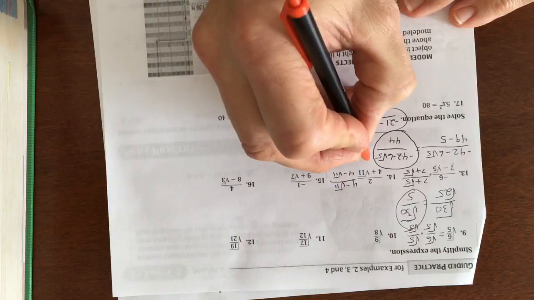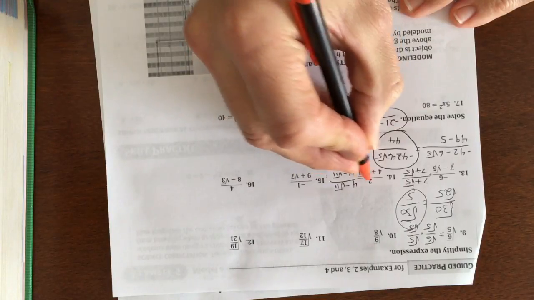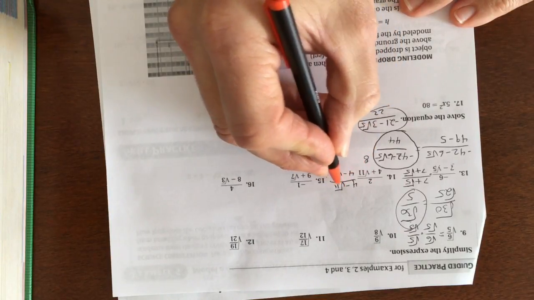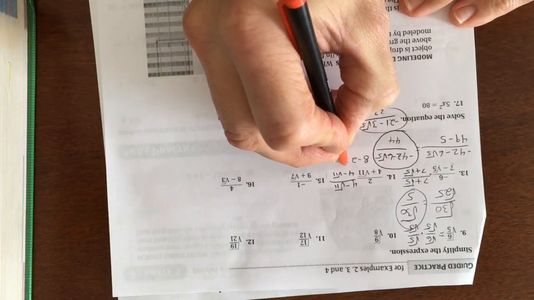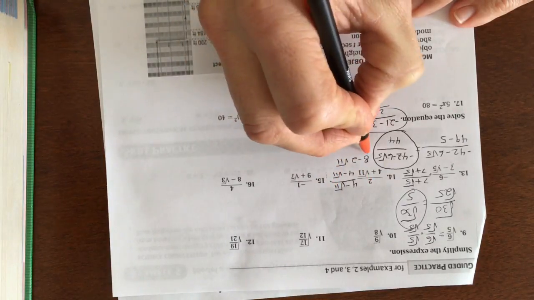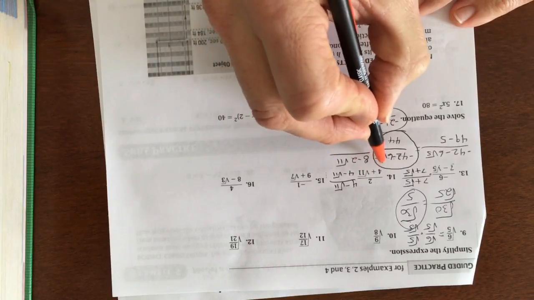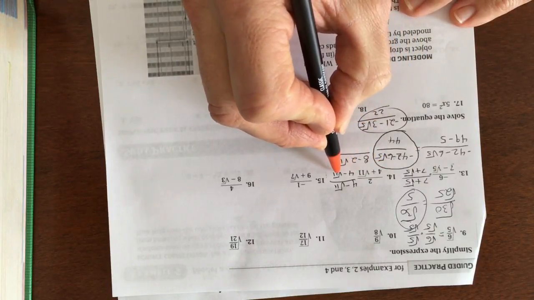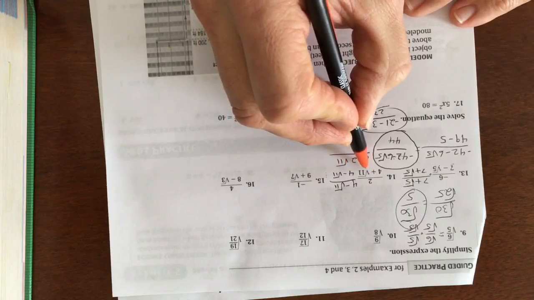Multiplying 2 times 4 is 8. 2 times the negative square root of 11 would be minus 2 square root of 11. Again, 2's outside, square root of 11's inside, they stay there. Denominator now, again, the middle term's gone. You have the positive 4 square root of 11 and the negative 4 square root of 11 gone.